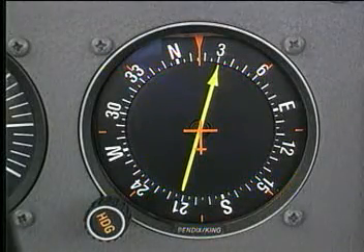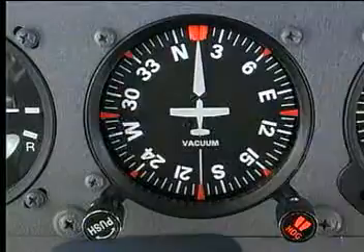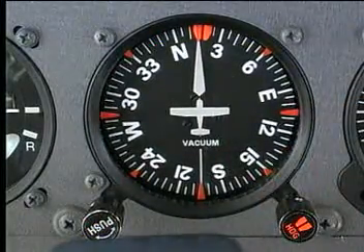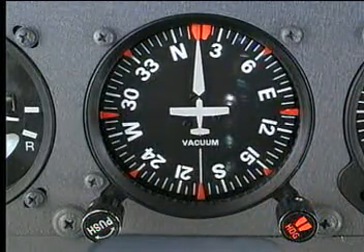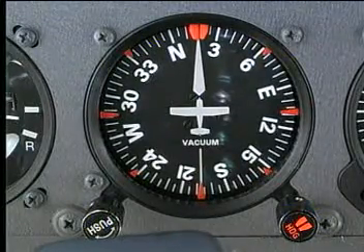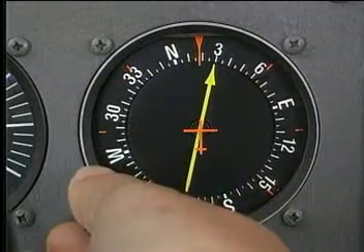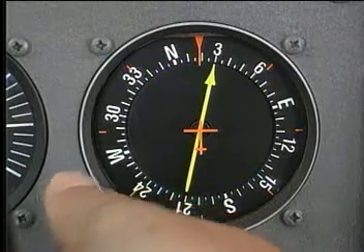Now, if I keep holding this heading, I'll wind up drifting to the west. So now I'll turn back by about half of my earlier correction. So I'll turn back 2 degrees, and we'll see how that works out. Okay, now that gives me a new heading of 018, and I'll put that at the top of the ADF card, and we'll see how that works out.